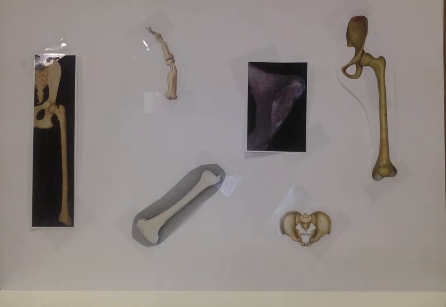I aid in standing. I am not straight, but angled. I am located inferior to the ilium and superior to the fibula. What am I?